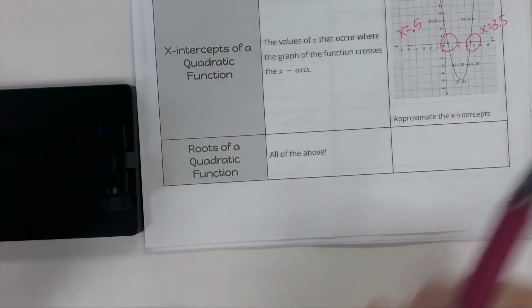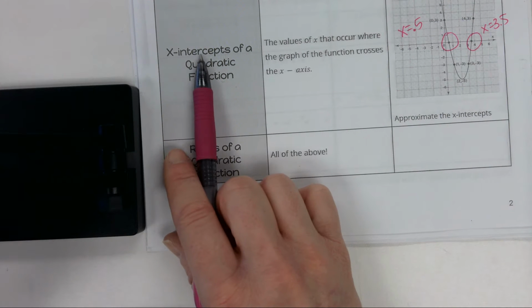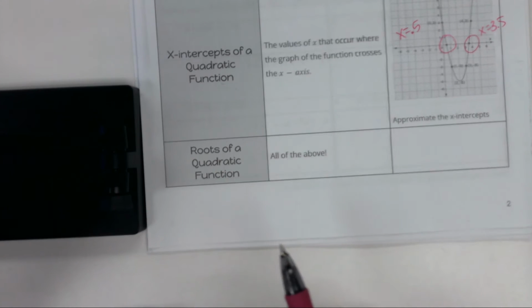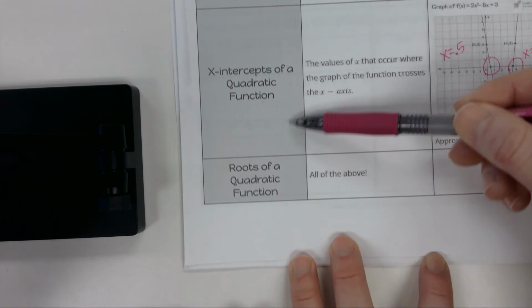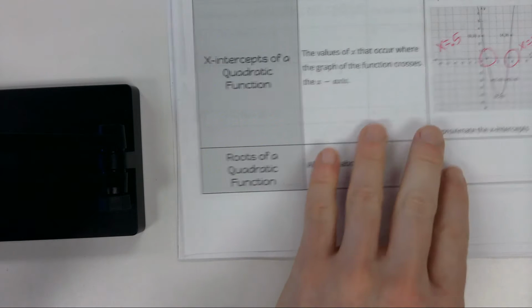I think I mentioned this word before. Roots. Roots is just another vocabulary word that means x-intercepts or solutions. So if you see that word roots, that means the same thing. So the gist of this page, all 4 of those vocabulary words mean the same thing, but they're just in a different context.